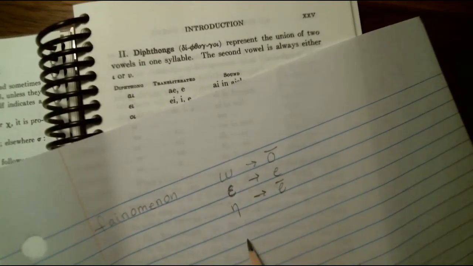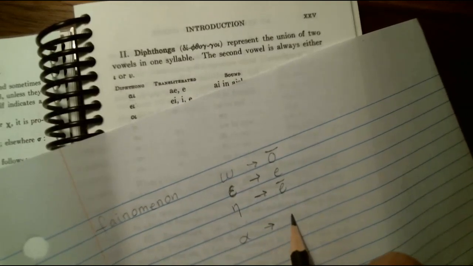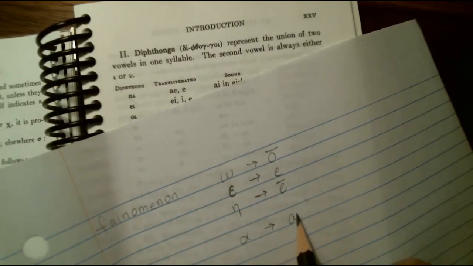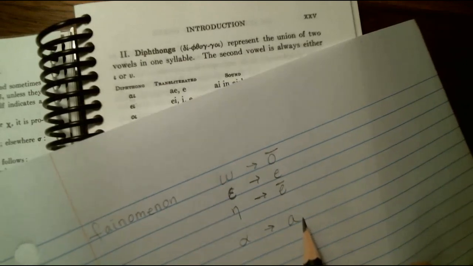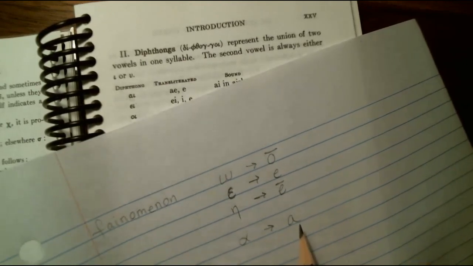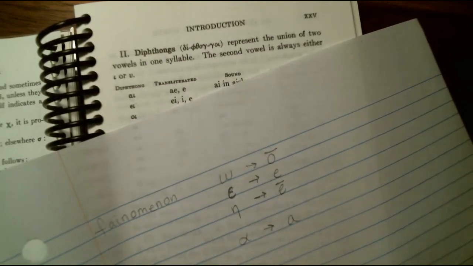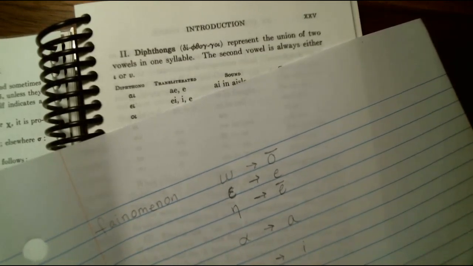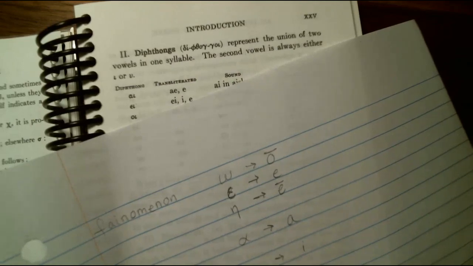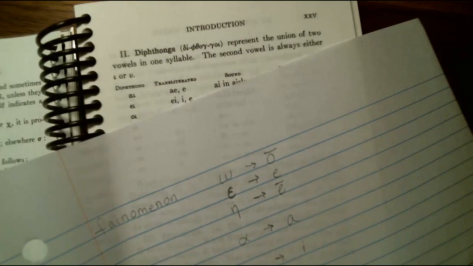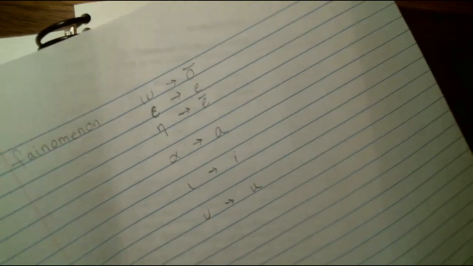Otherwise, let's see here. Your alpha is just going to be A. It can sometimes be long, sometimes short. Don't get too bogged down with that right now. Iota, it's just going to be an I, can sometimes be long, sometimes be short. And then upsilon, just a U, can sometimes be long, sometimes be short.